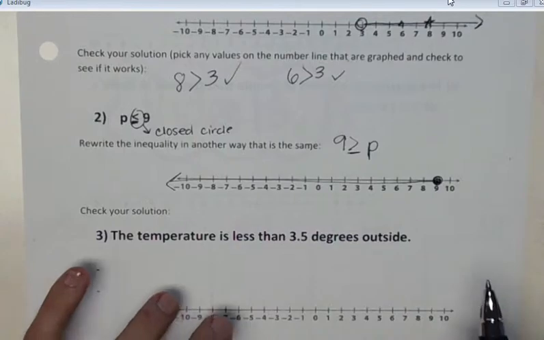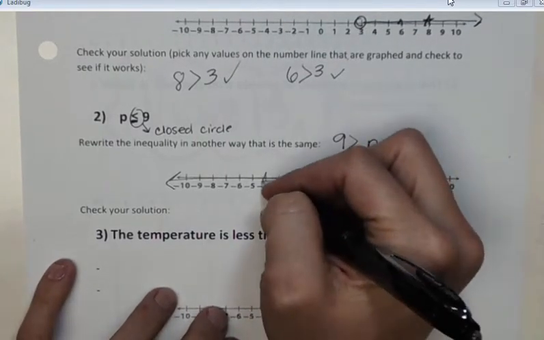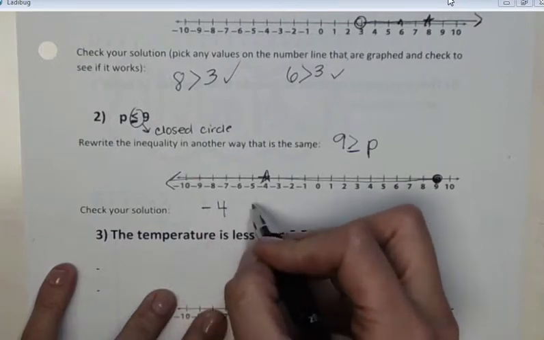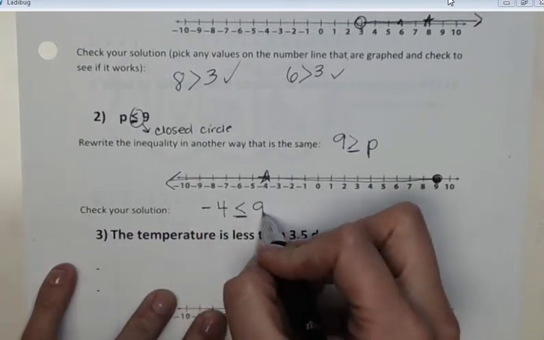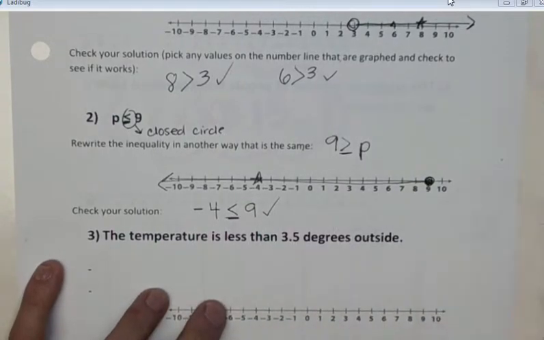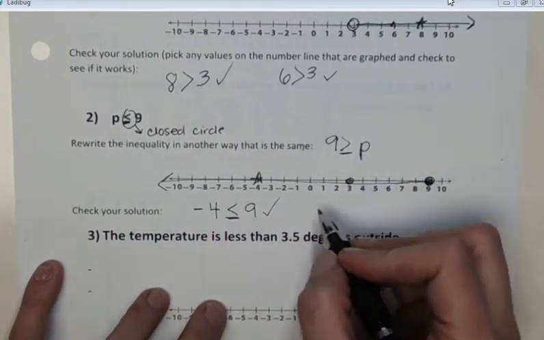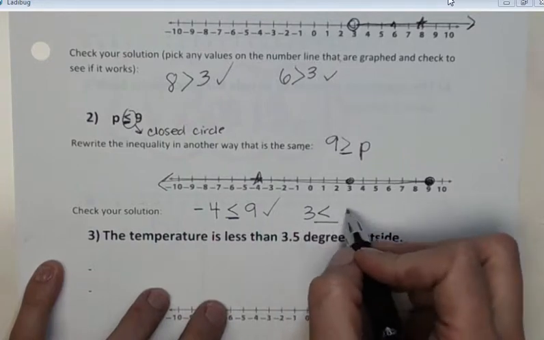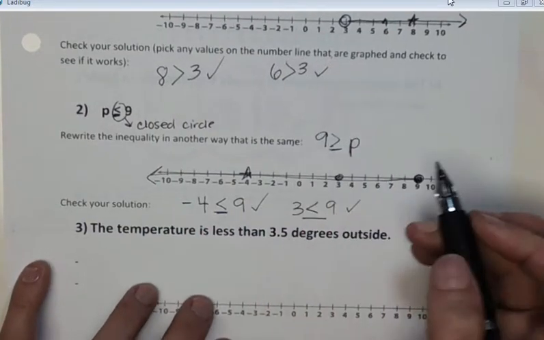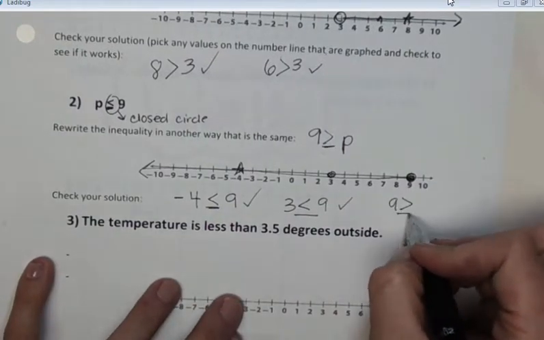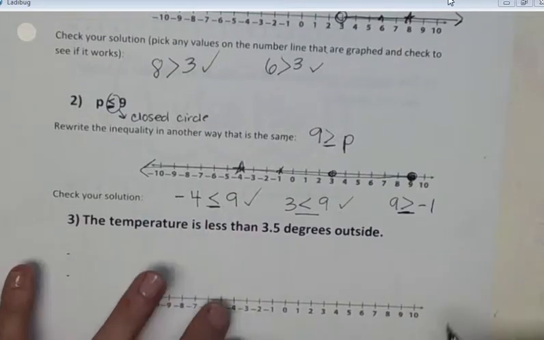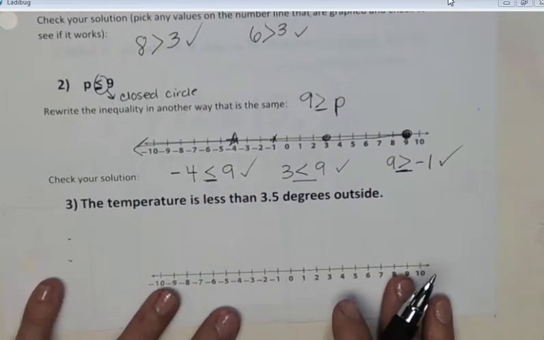So to check my solution, I can pick any of them. Let's, I don't know, pick a -4. Put a -4 in for P. -4 is less than or equal to 9. Is that true? Yes, a negative is always smaller than a positive. Let's try a 3. Is 3 less than or equal to 9? Yes. Let's try it using this one. 9 is greater than or equal to, let's pick a -1. Is that true? Yes. All of those, I know I've graphed it right.